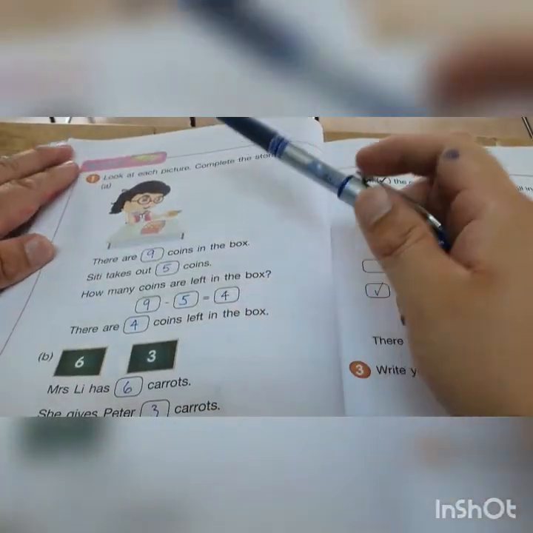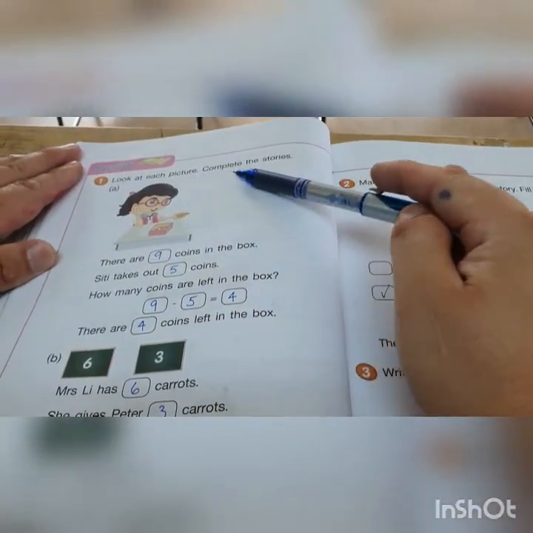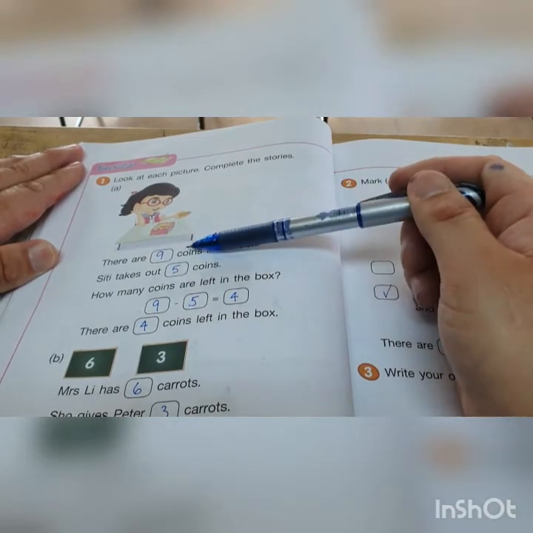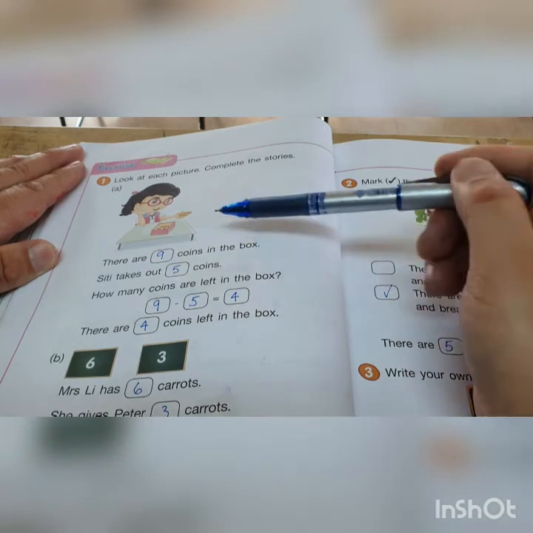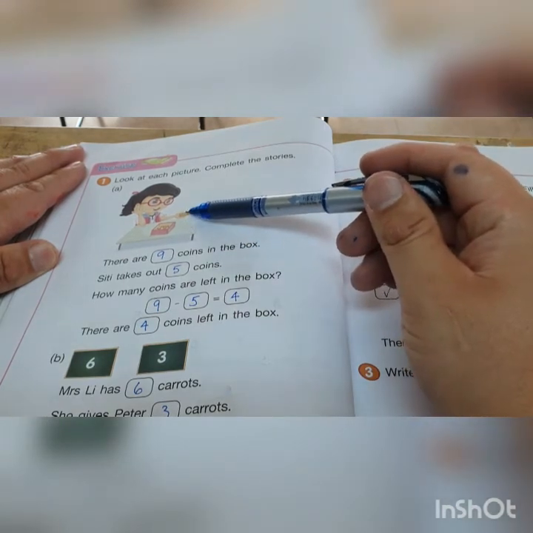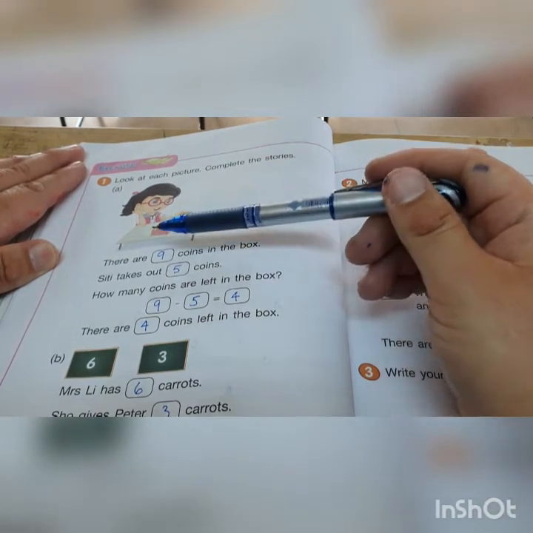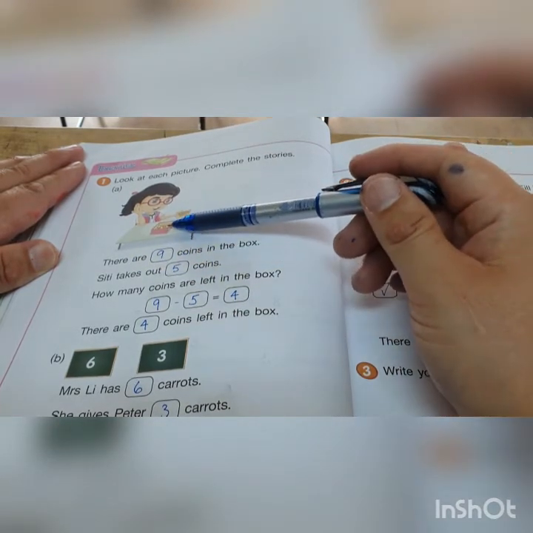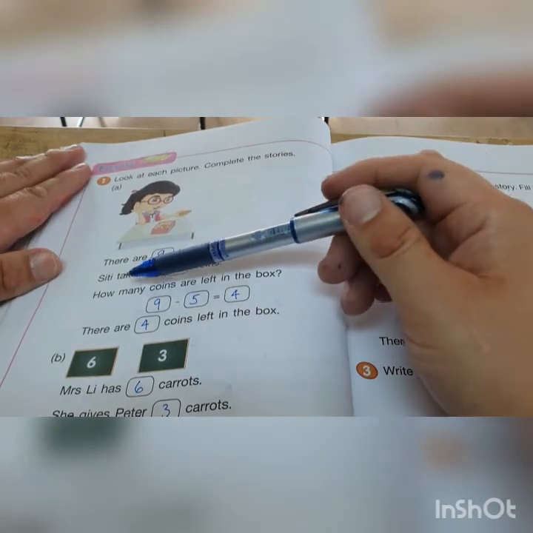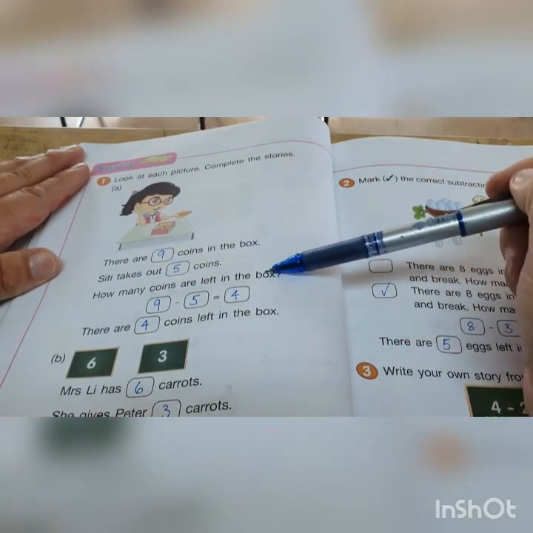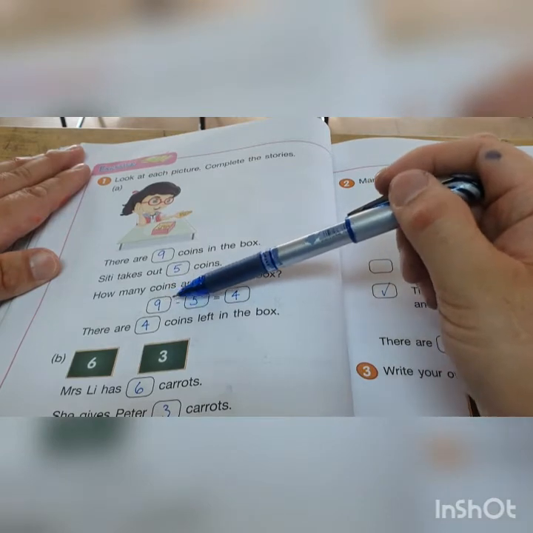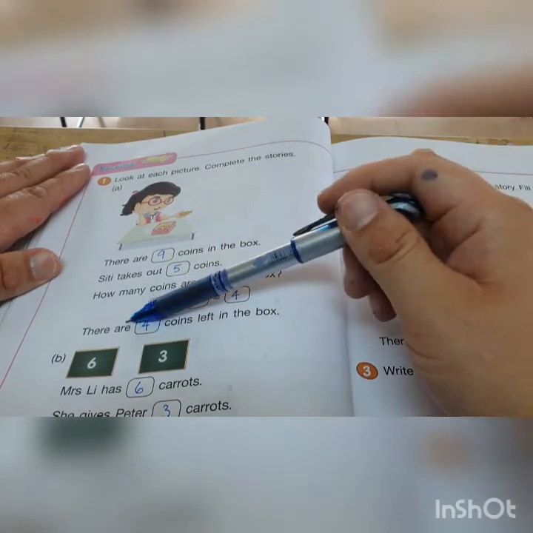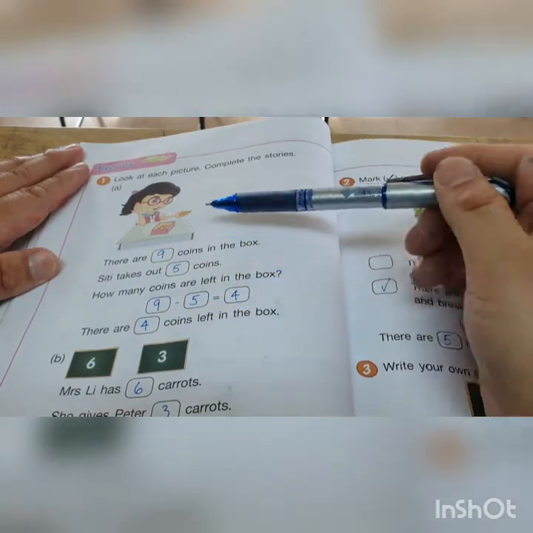Okay, now look at the picture, complete the stories. So you have to count how many. There are 9 coins in the box, because you have to assume that these 5 coins are also in the box. Siti takes out 5 coins, so these coins were in the box from the start. How many coins are left in the box? So number sentence, 9 minus 5, she has 5 in her hand, equals 4. There are 4 coins left in the box.